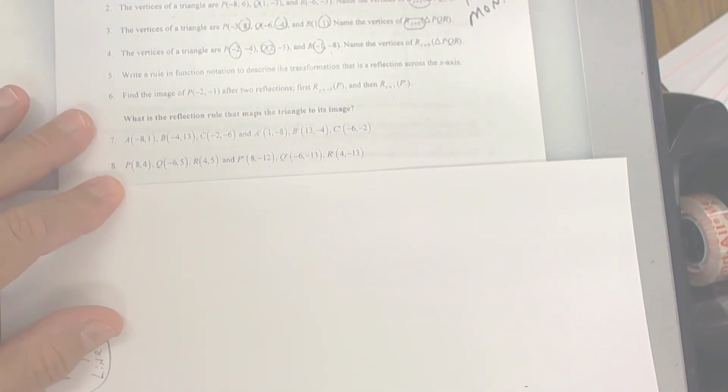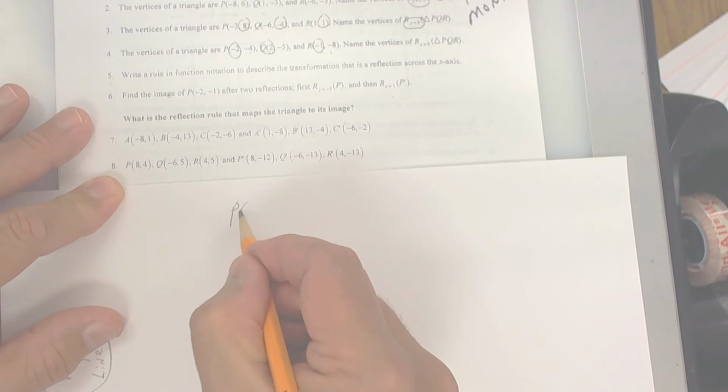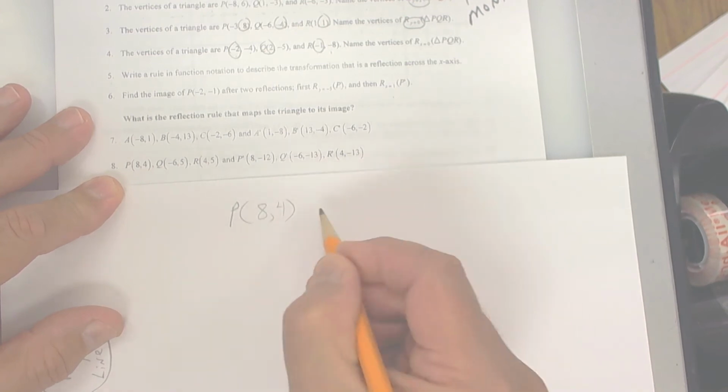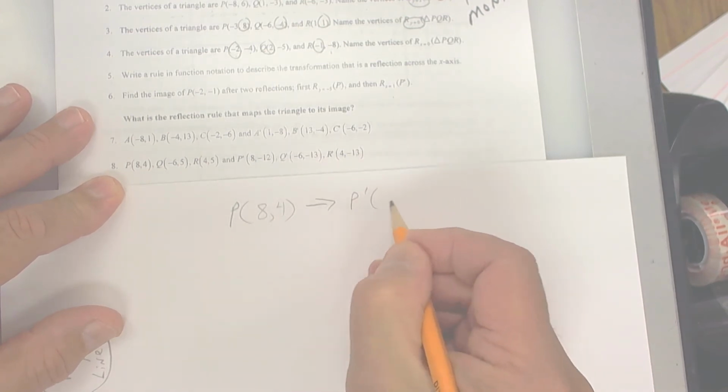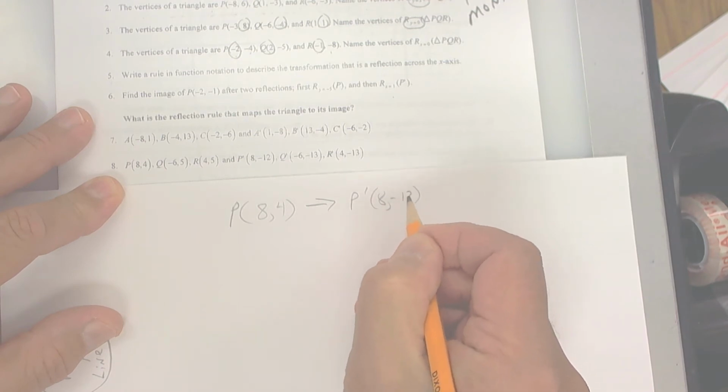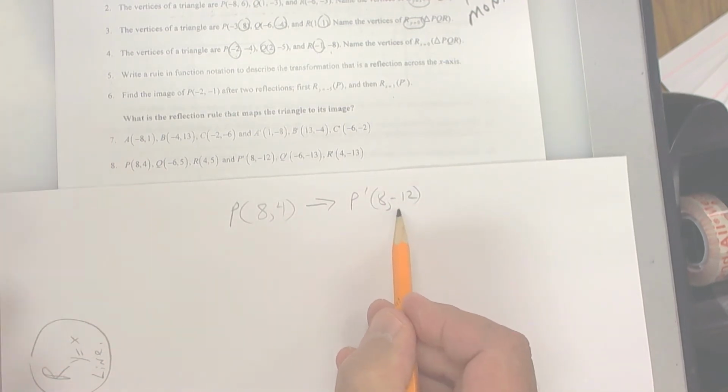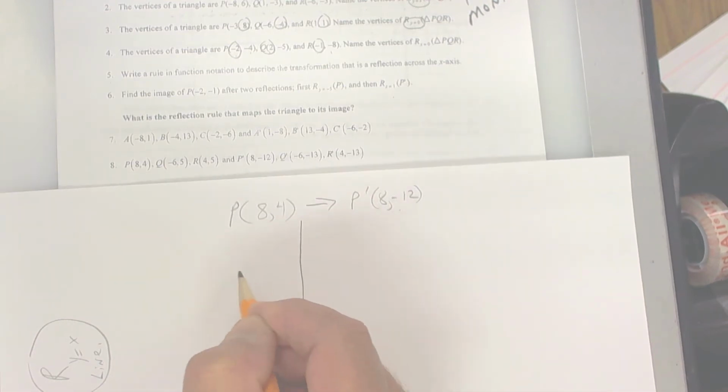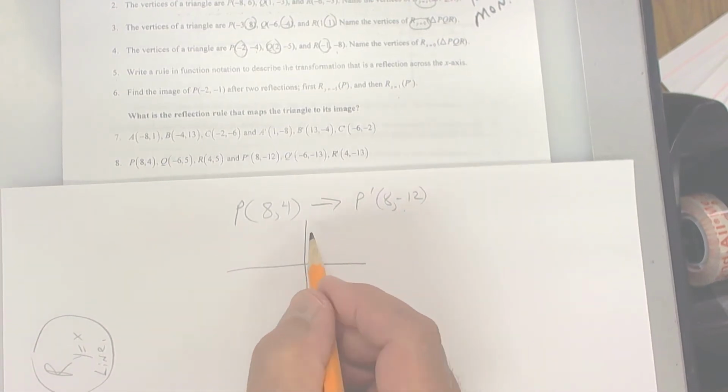So we got to name the rule. Let's look at P. Okay, so P is 8 and 4, and P prime is 8 and -12. So the question is, what did they do here? All right, well, let's take a look here. And it's a reflection here. Okay, so what we're going to do is graph it. Let's see what it looks like graphed. Okay, maybe that will help us.